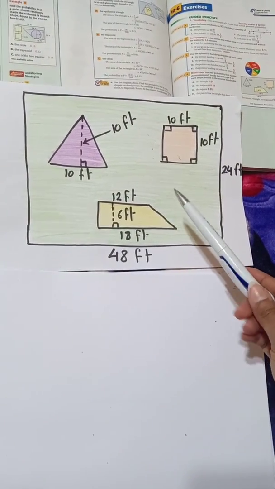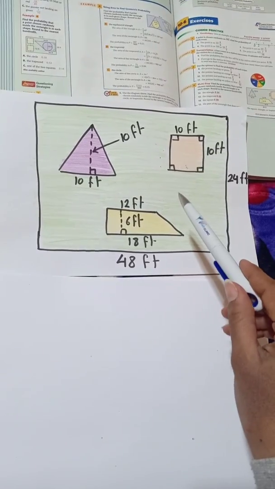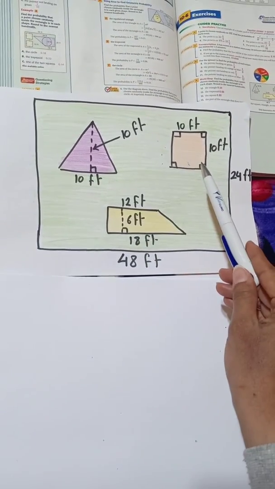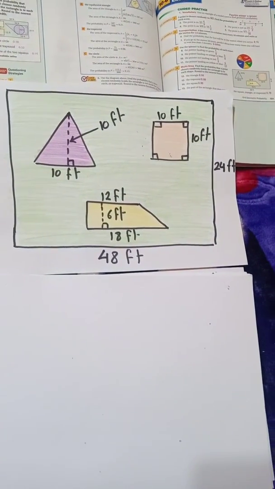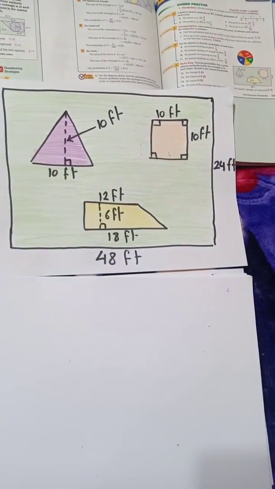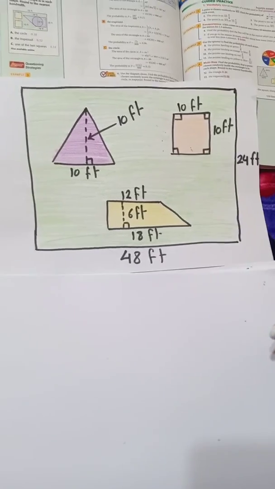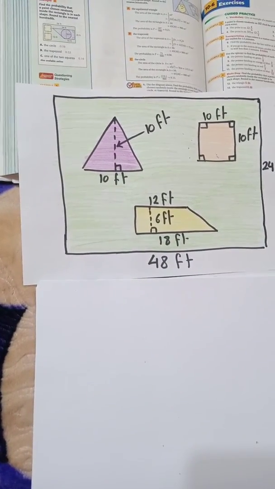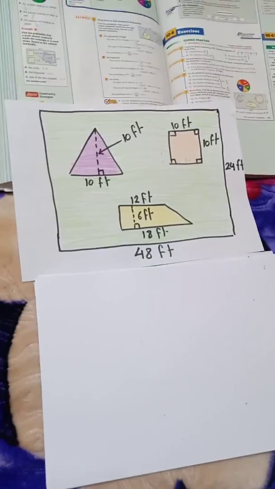Look at this diagram. Here we have a rectangle, and inside the rectangle we have three other shapes: triangle, square, and trapezoid. By using this diagram, I want to find the probability that a point chosen randomly inside the rectangle lies in each shape. For example, first I want to find the triangle. Don't forget, here we are going to use the area.